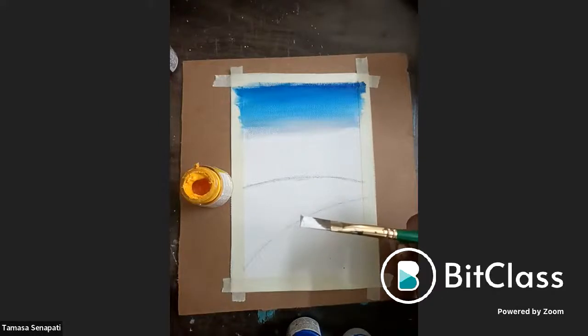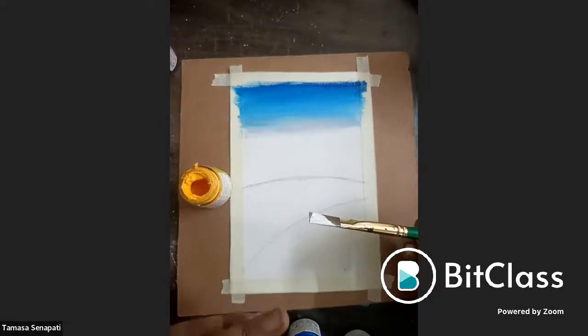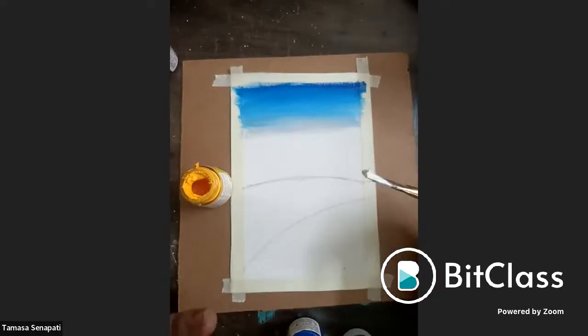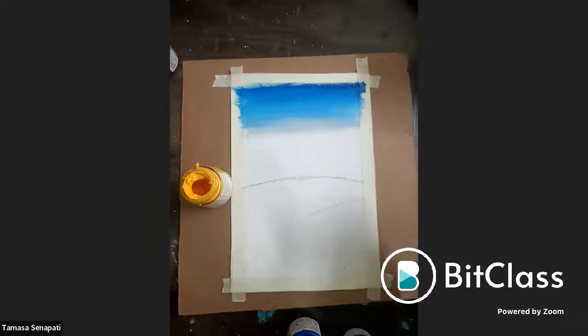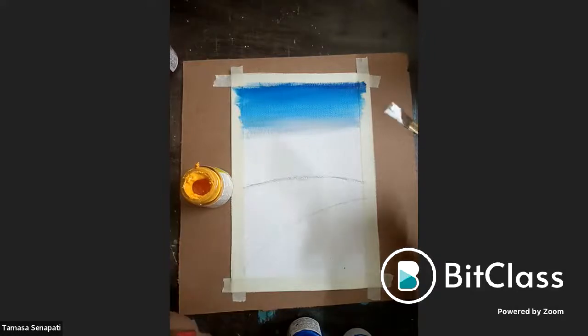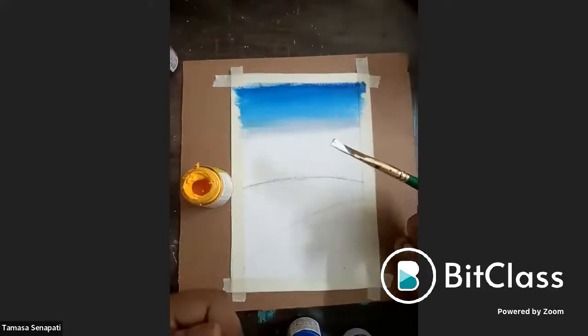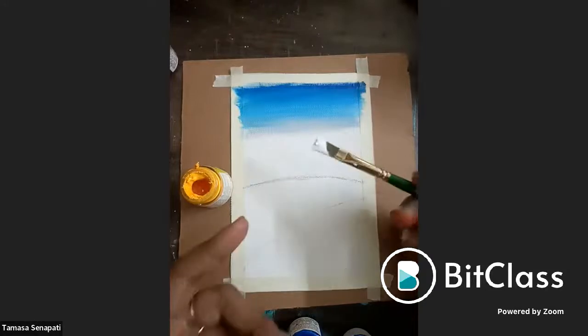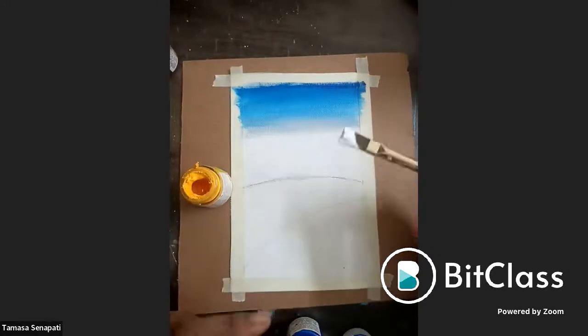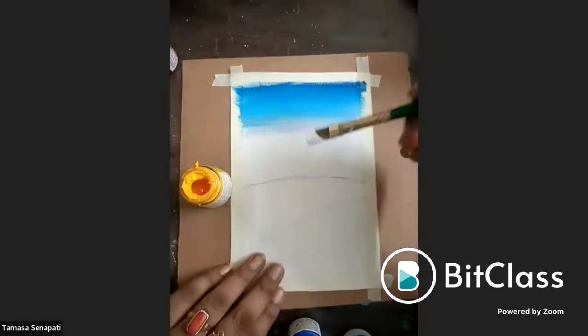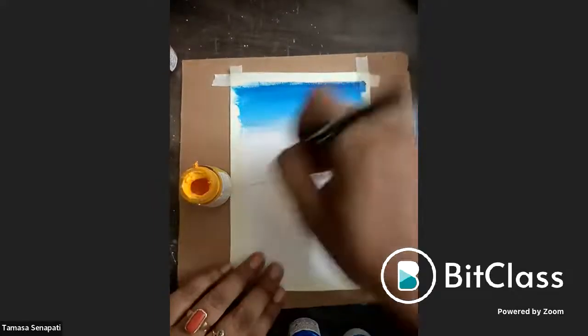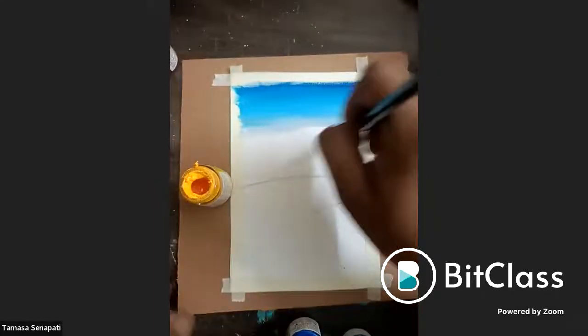We can't do anything because it's summertime, I know, and you can't sit with the fan off. It's very hot. So you can switch on your fan but slow it down, or you can retake your colors and do the blending. Okay, so now I'm taking white tone and I'm just going to apply the same white tone.